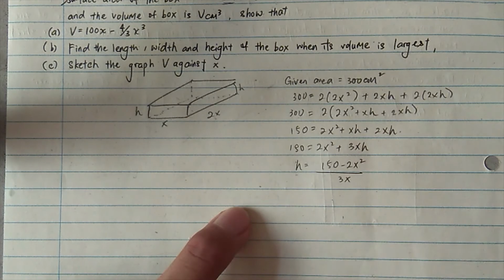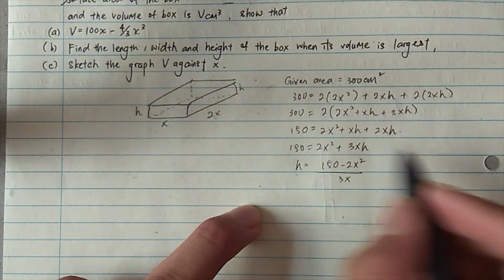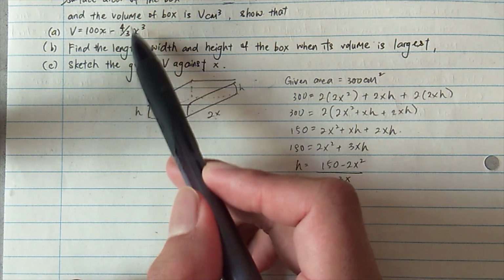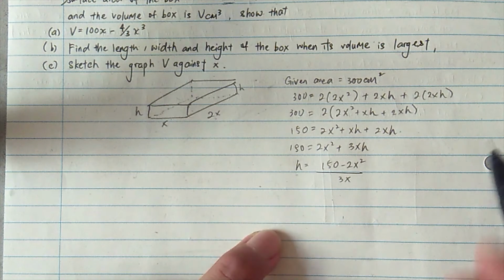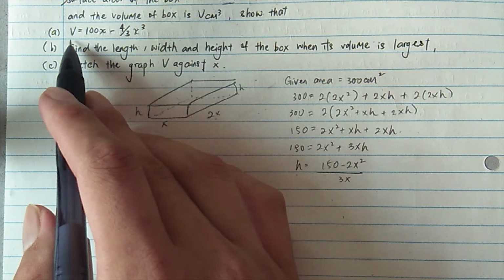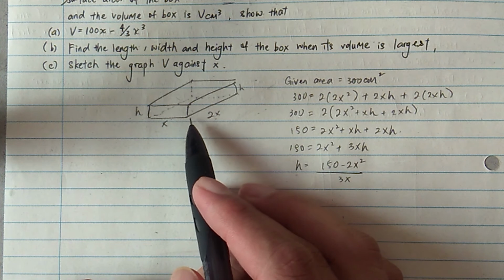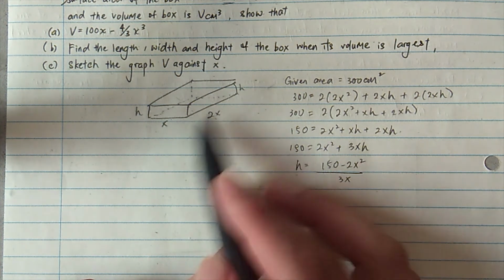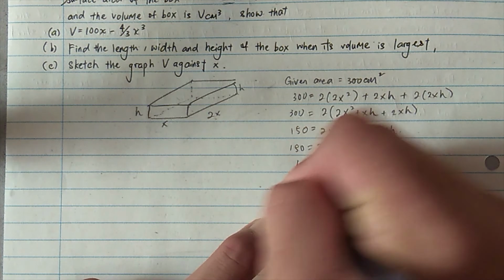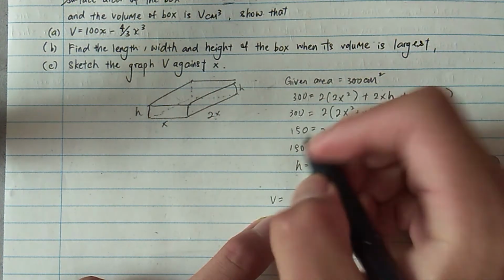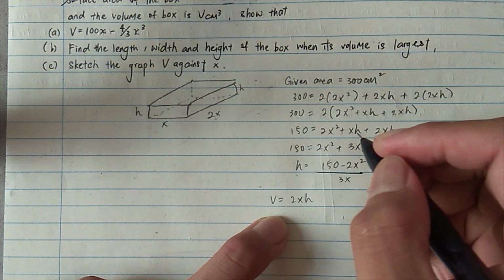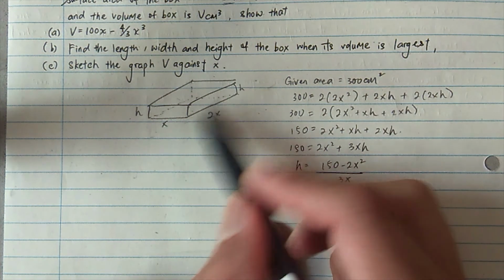Okay, and then now instead, the A question, v equals to 100x minus 4 over 3x cubed. So now, given the formula is v, we need to look at the formula for the volume of this rectangular box. Sorry, so this v will become v equals to the formula of this rectangular box, 2x square h.